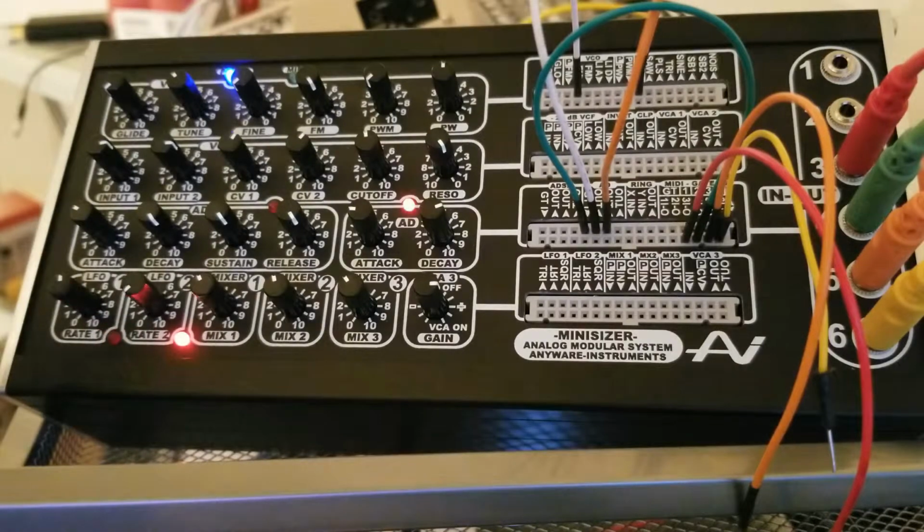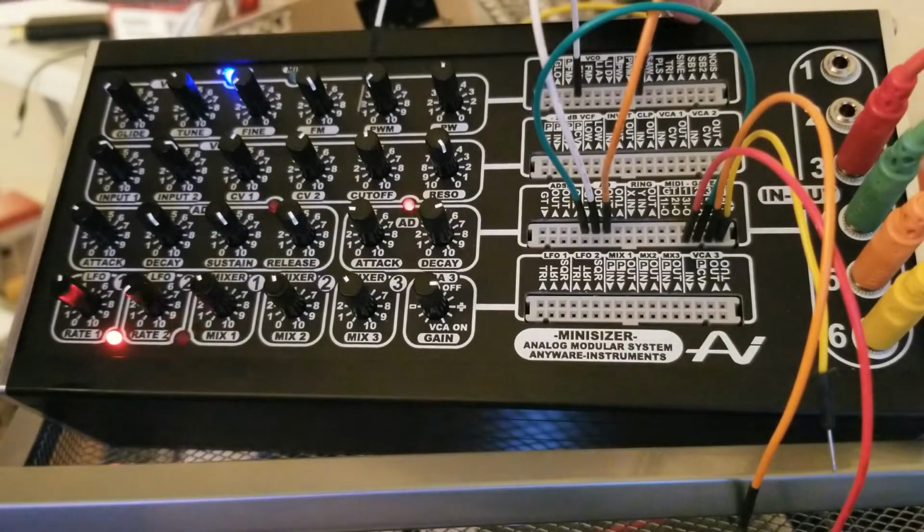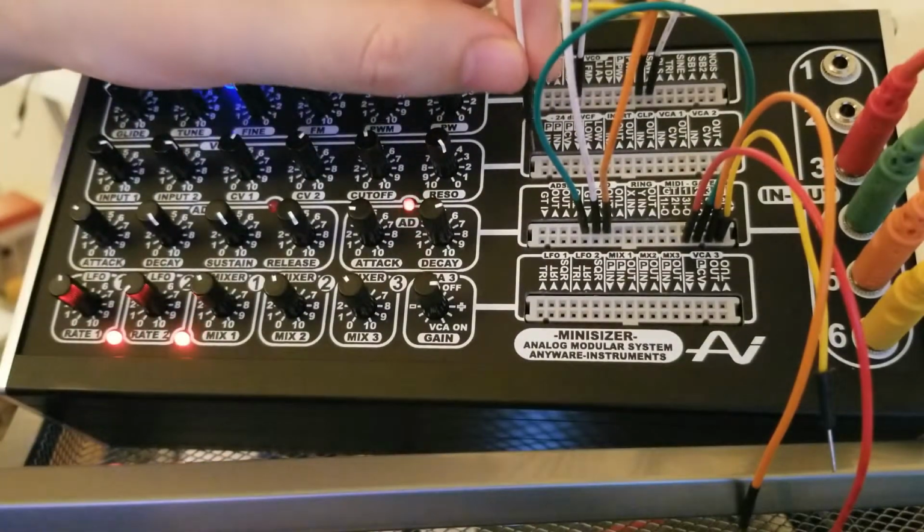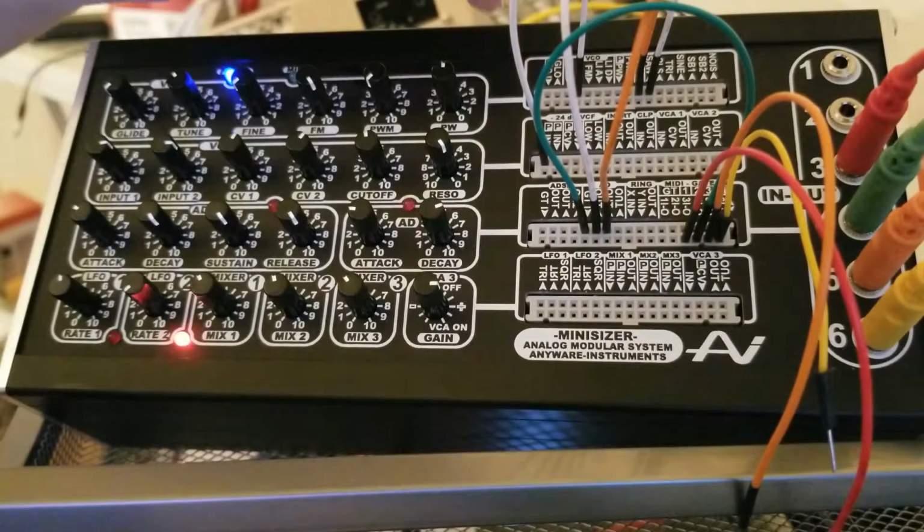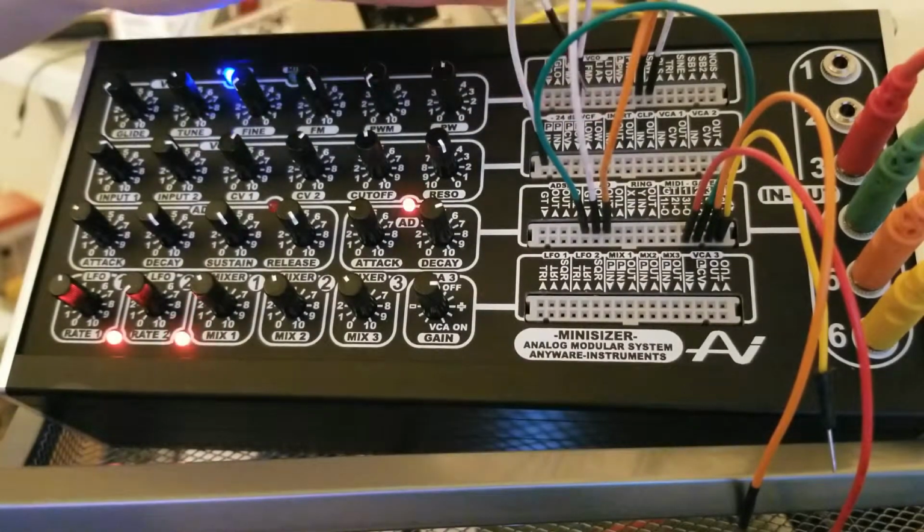This does recommend doing a band pass filter, which I don't have, but it doesn't really matter. So this needs to go in 1 and then low.